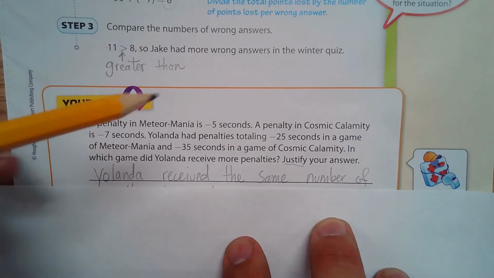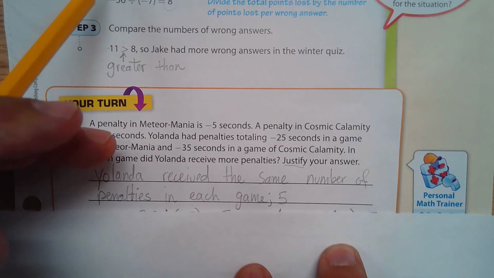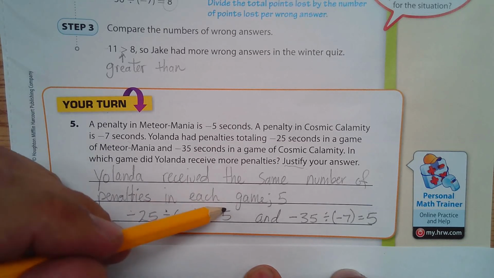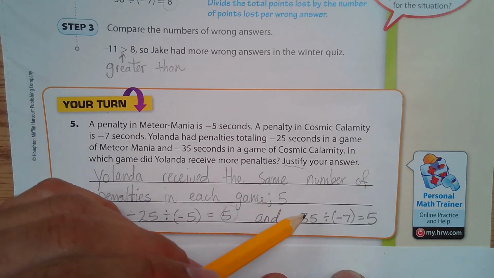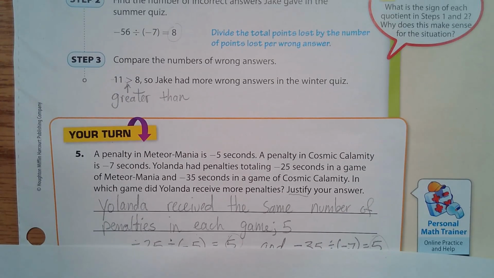And what I have is this. Yolanda received the same number of penalties in each game. It was 5. And I divided -25 divided by -5. That means I have 5 penalties here. And -35 divided by -7. There's also 5 penalties there. So there you go.